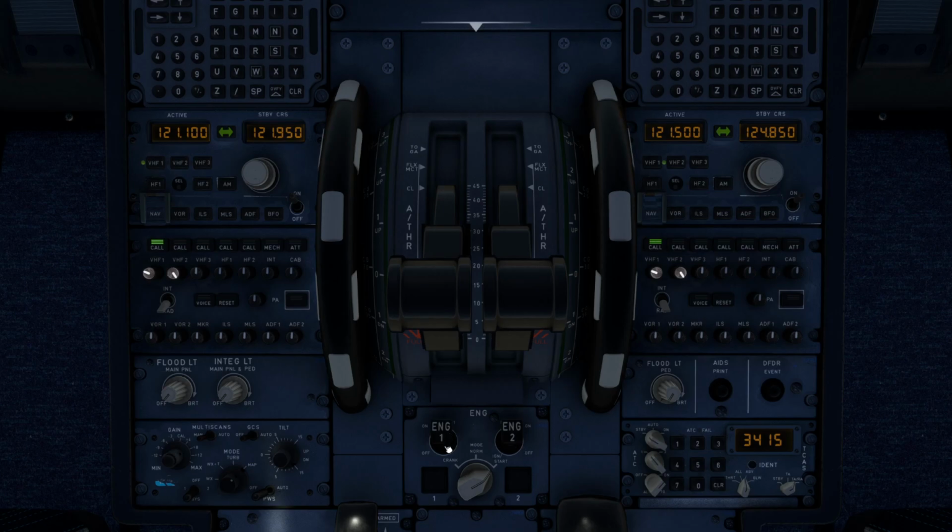Engines 1 and 2 off. Continue. I need to change that setting so it stops doing that. That's really annoying.